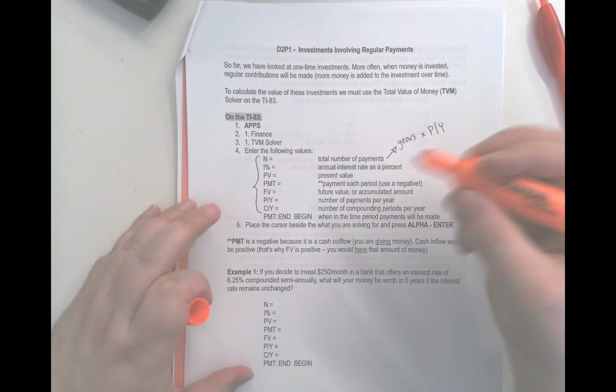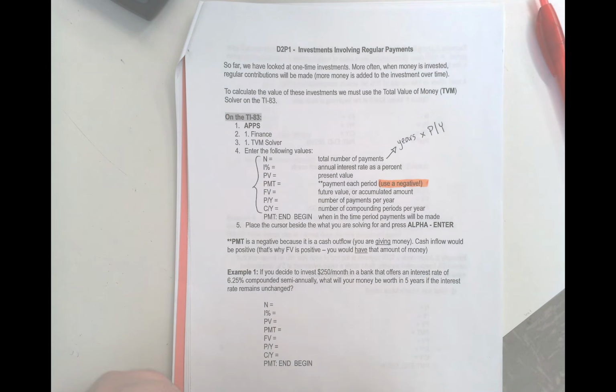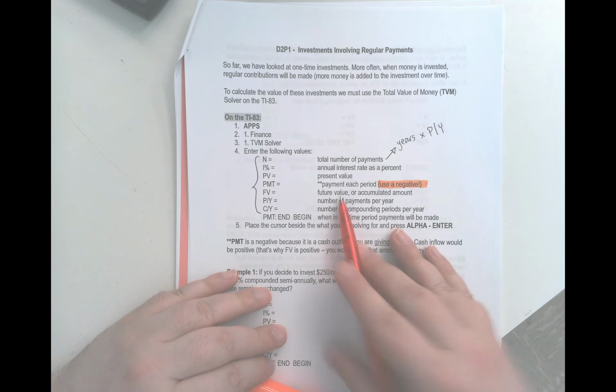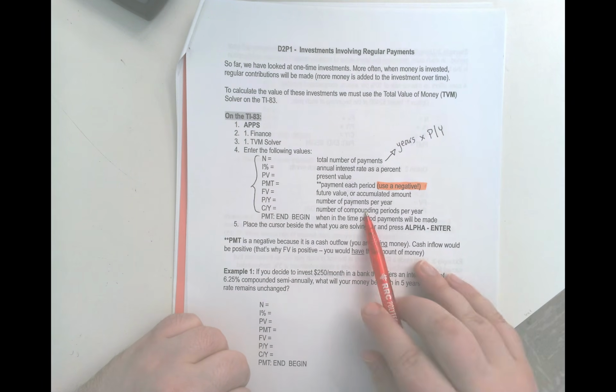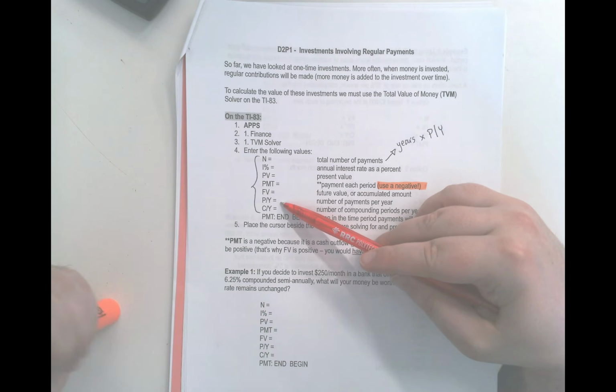And I'm going to make a strong note here, which says your payment number is always going to be a negative number when we put it on the calculator. Future value is just how much money you will have in the future. PY is the number of payments per year. So if you're making monthly payments, PY is going to be 12. If you're just making 2 payments, it's going to be 2. But that's going to be up to you to kind of figure out.